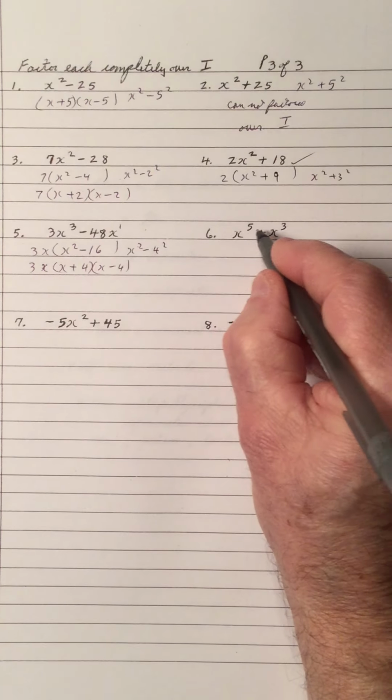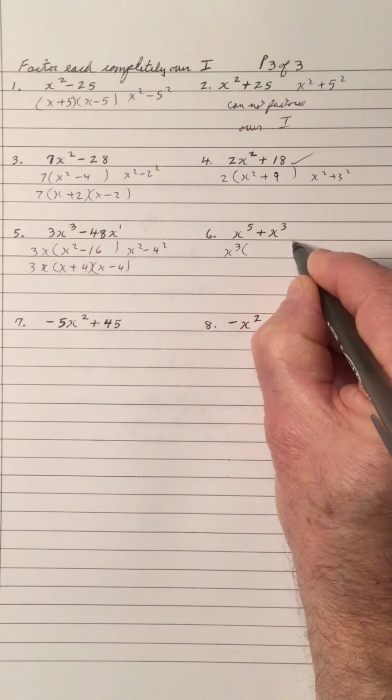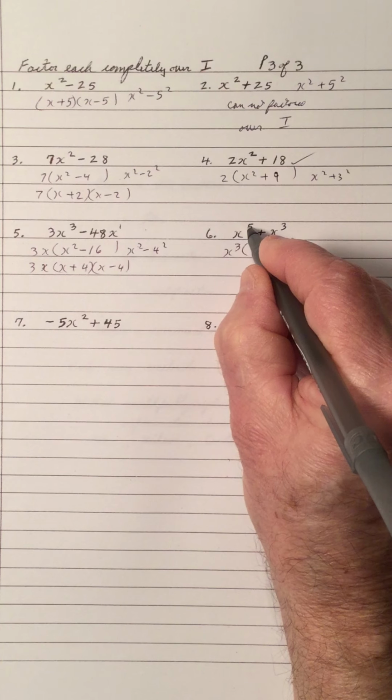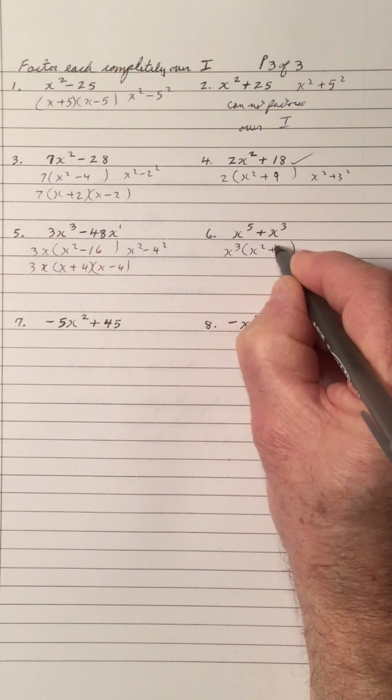Number 16, descending order, yes. We have x is common. The smallest exponent is a 3. Take it out. x to the 5 divided by x cubed is x squared. X cubed divided by x cubed is 1.